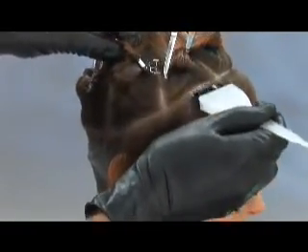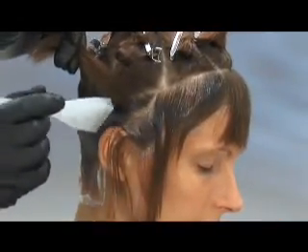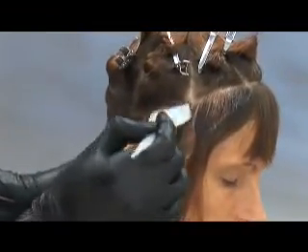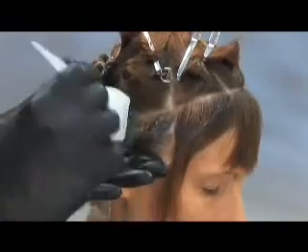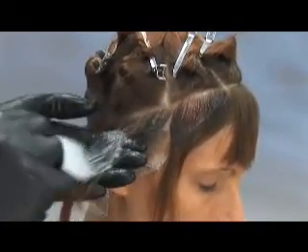Move to the front right quadrant and take subsections, starting near the ear and working forward. Apply product to the scalp area. Then immediately go back and apply product to the mid-lengths and ends.